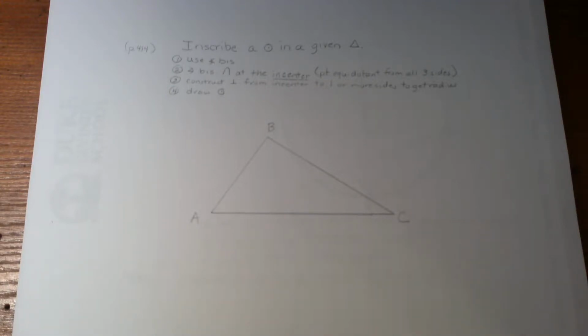Today we're going to inscribe a circle in a given triangle. I've drawn triangle ABC, and we're going to use the angle bisectors because the angle bisectors intersect at the incenter, and that's the point that's equidistant from all three sides of the triangle.